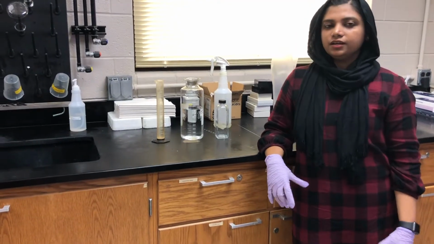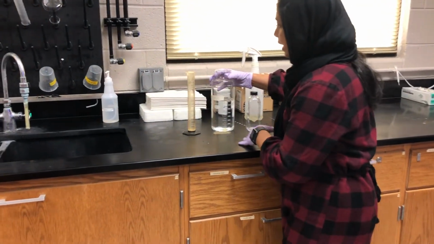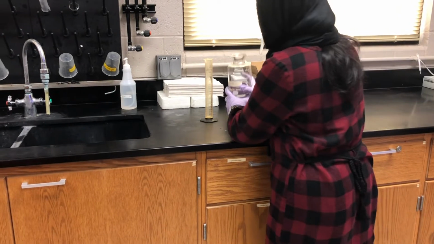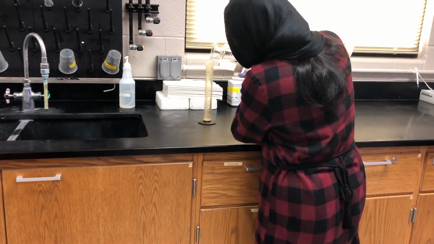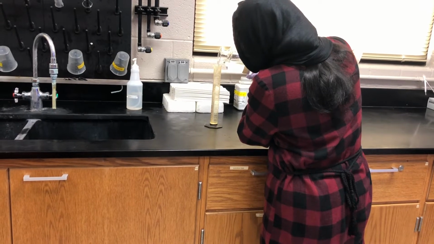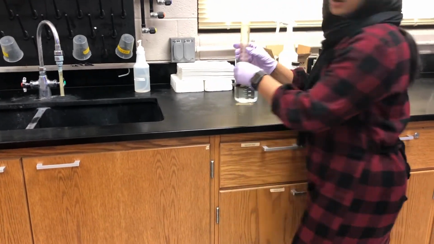We're going to make the culture media. For that, I'm going to add 100 ml of distilled water onto this bottle. Now it's 100 ml.